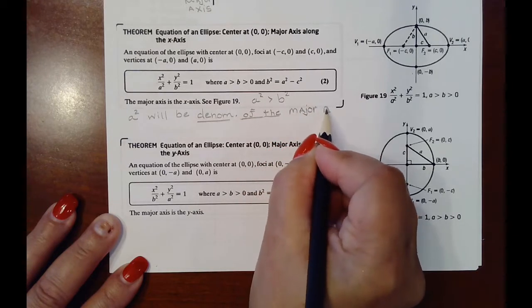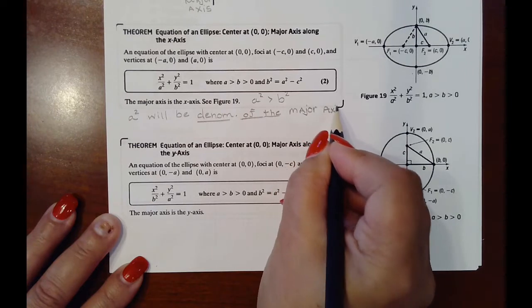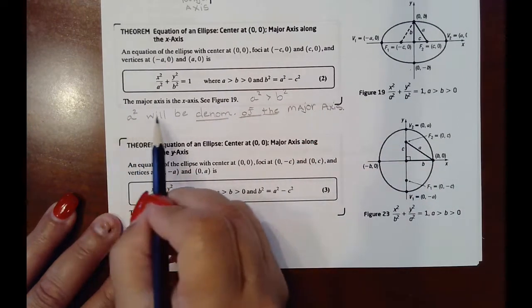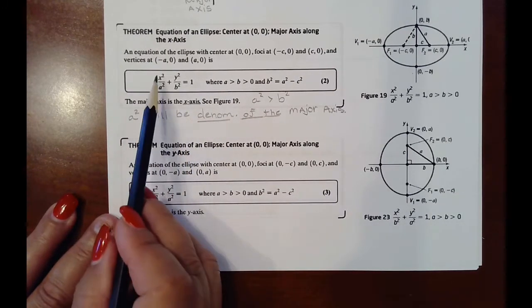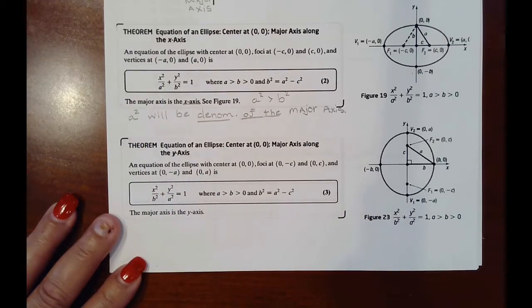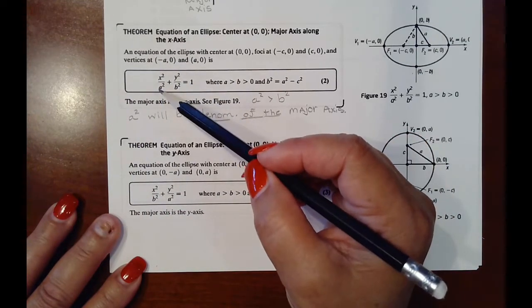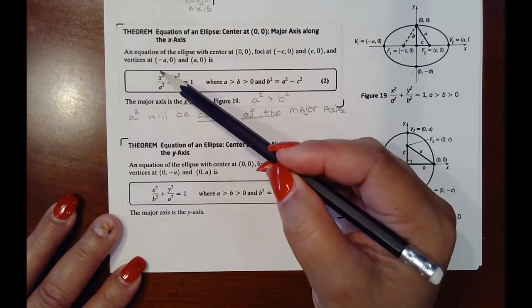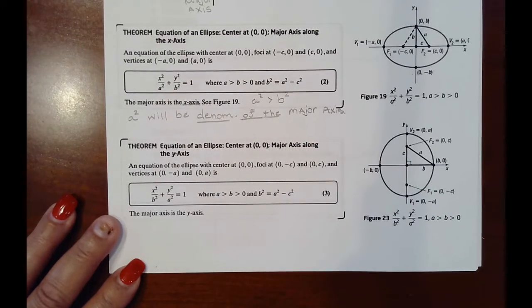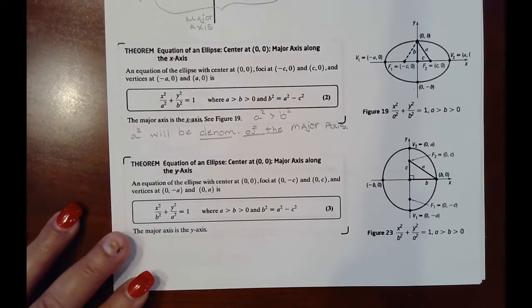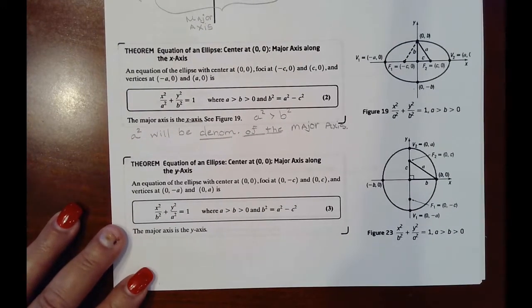which is why you're seeing the comment right under the theorem that the major axis is the x-axis, because if you look here, you see that a squared is under the x expression. It belongs to the x expression, and therefore that depicts the x. That just means that the major axis is the x-axis. When we start to take these ellipses and shift them away from the origin, shift the center away from the origin, then we'll just say the major axis is parallel to the x-axis.